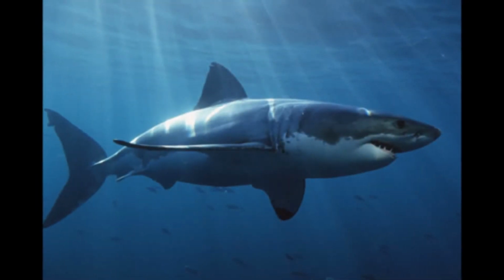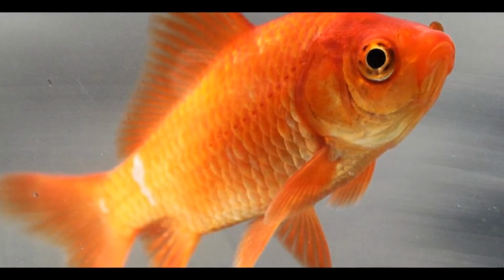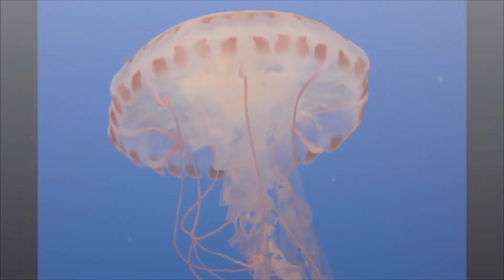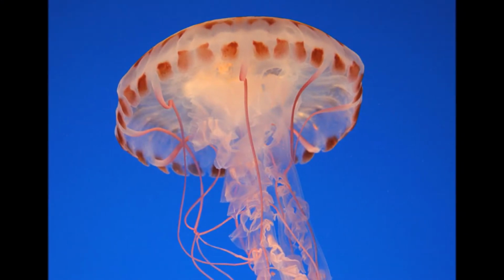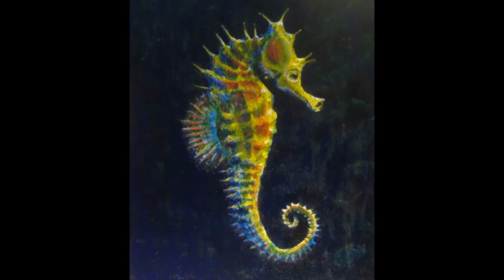There are fish of all shapes, colors, and sizes, ranging from a shark who will eat smaller fish to small ones. Although most fish have a similar shape, there are fish such as the jellyfish and seahorse who stand out among many.